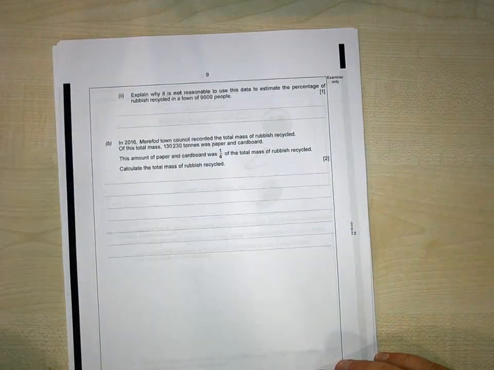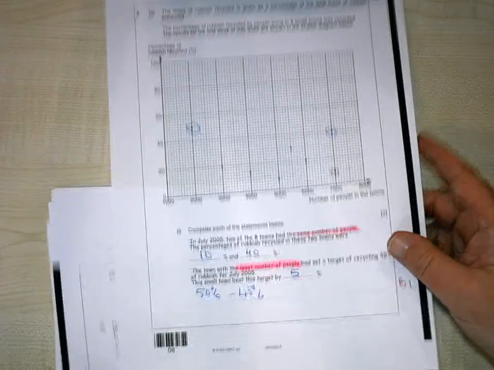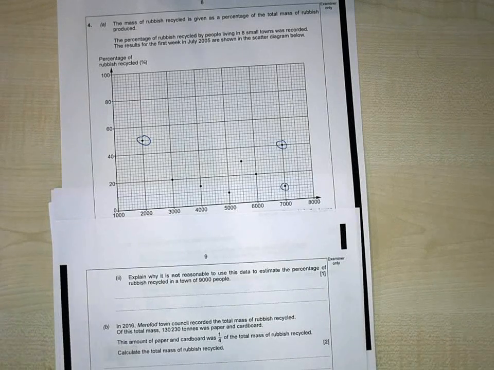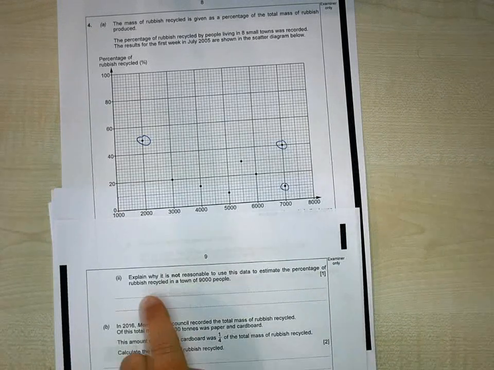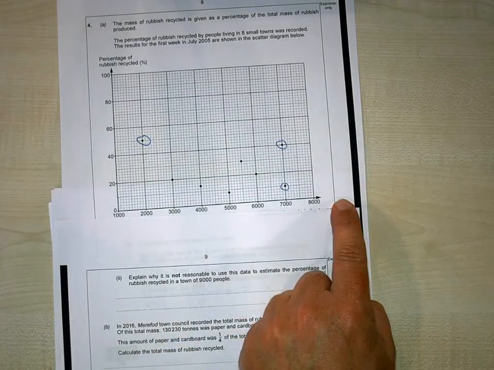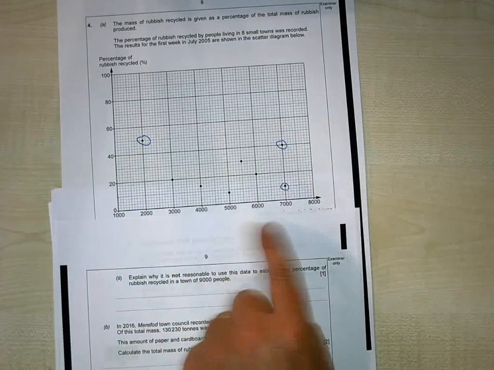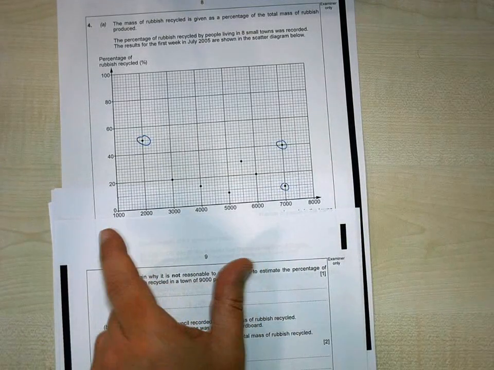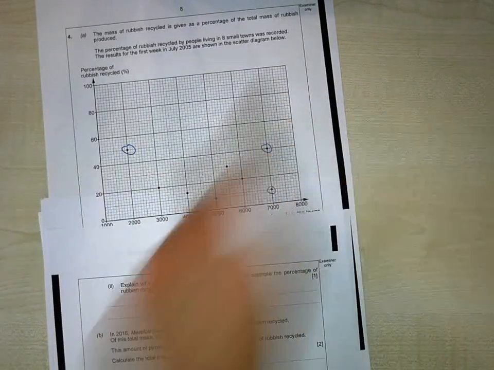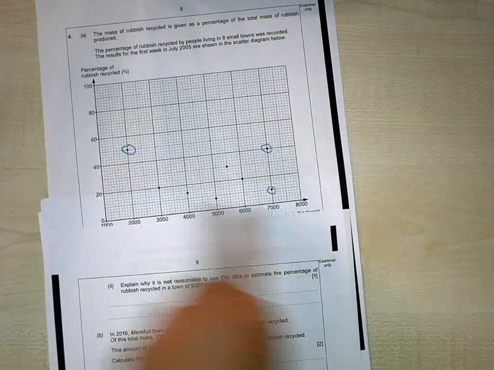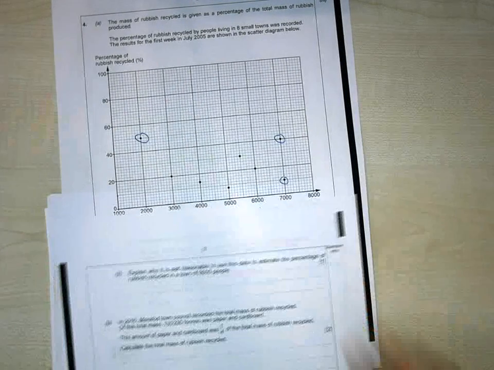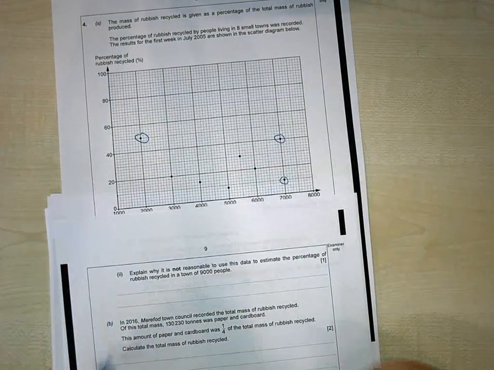Part B. Explain why it is not reasonable to use this data to estimate the percentage of rubbish recorded in a town of 9,000 people. So 9,000 people is off the scale. If you had a scatter graph that showed a correlation, showed a relationship, then you could draw a line of best fit and read off it. But this one hasn't got any correlation. There's no upward pattern there or downward pattern. So it's not reasonable because there's no correlation.